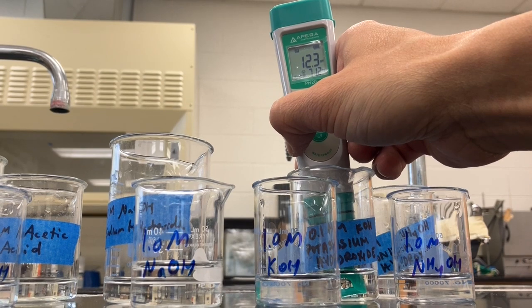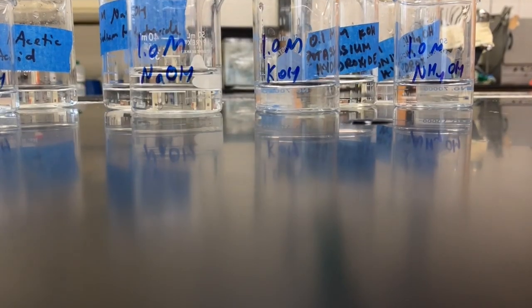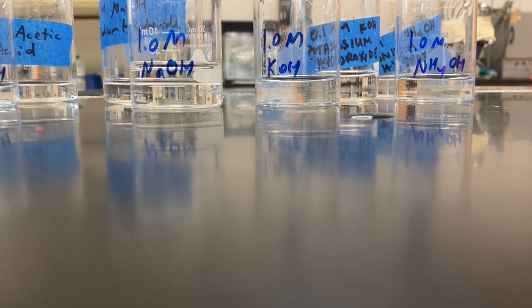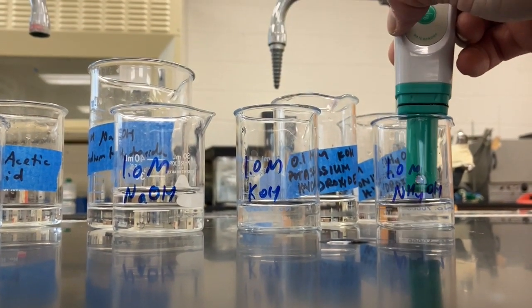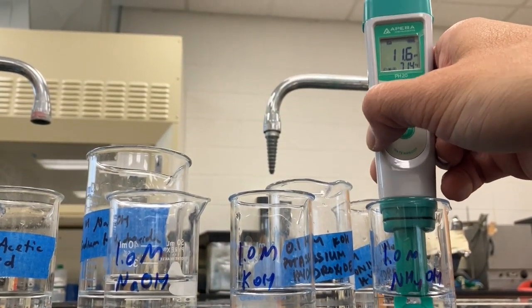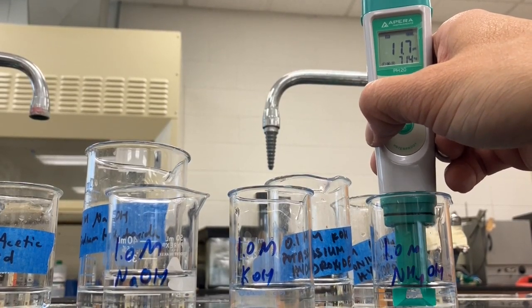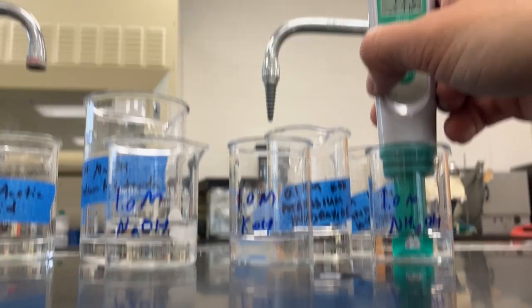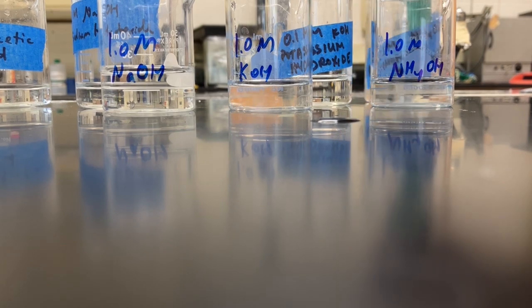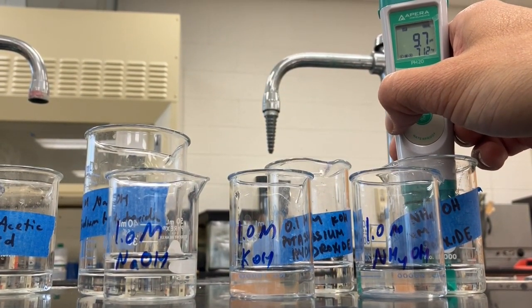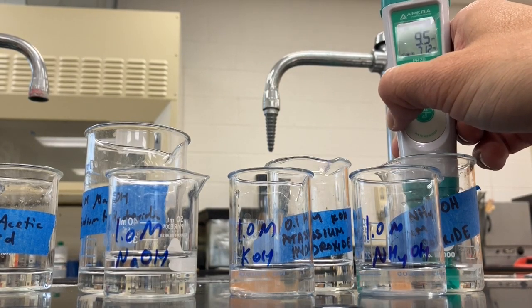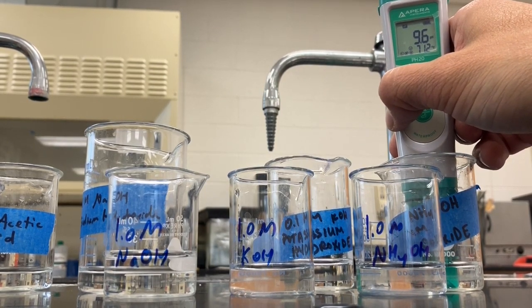So not as big of a change. Okay. And then the last one is ammonium hydroxide. It's 11.7. And 0.1 molar in the back. So this is definitely a much bigger difference, 9.6.